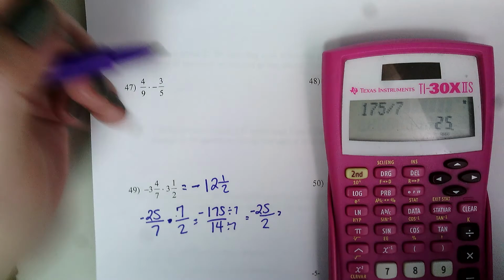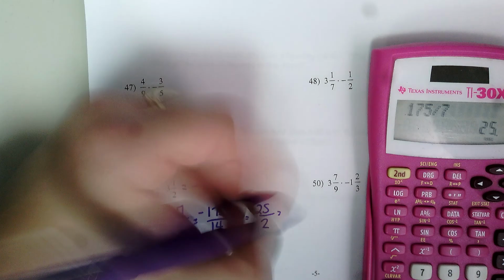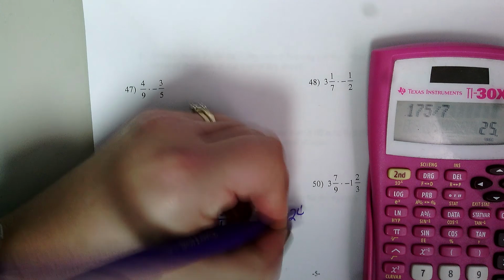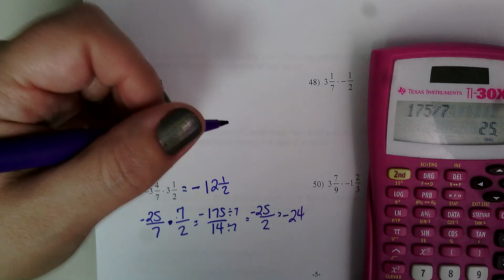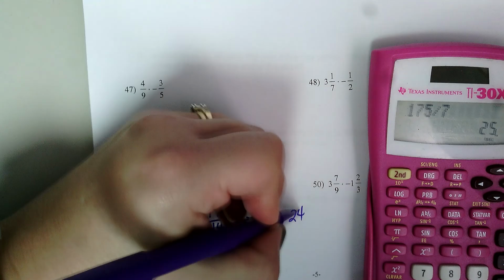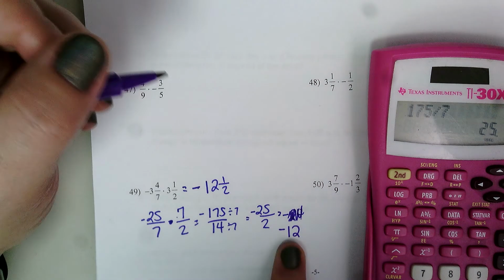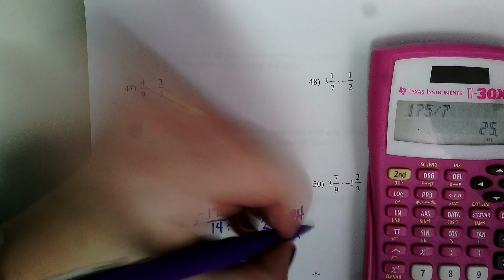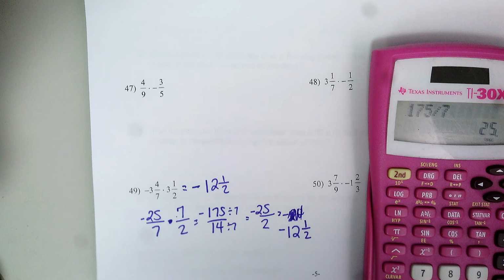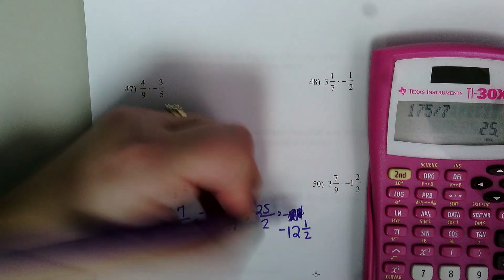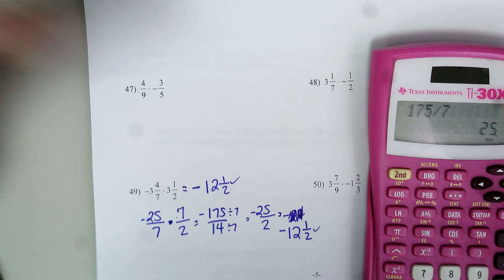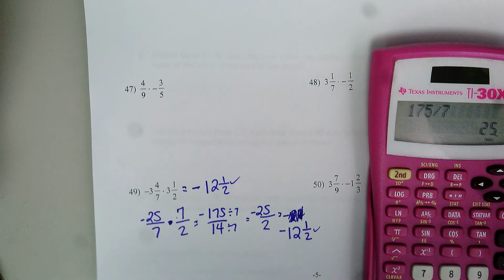Well, I know 2 times 12 is 24, so negative 12, 2 times 12 is 24, plus one more is 1/2. There. Okay, so it doesn't matter which way I do it, I still get the answer negative 12 and 1/2.